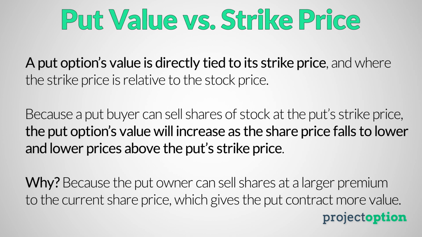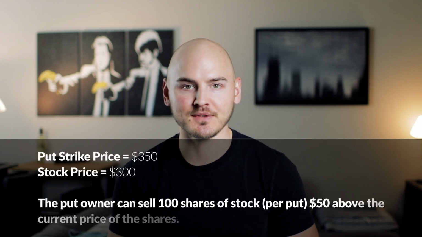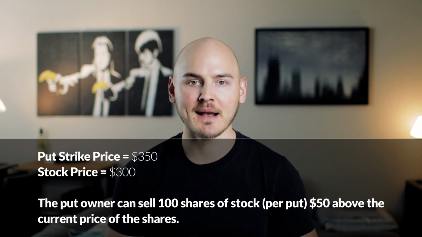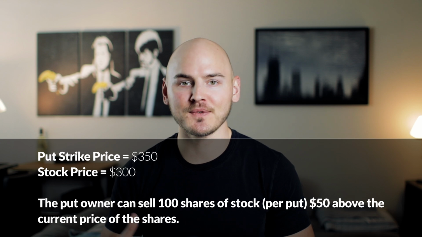If I own a Tesla put option with a strike price of $350 and Tesla shares are currently trading at $300 per share, my $350 put option is going to be very valuable because the ability to sell shares of stock at $350 as opposed to the current share price of $300 is very valuable. More specifically, since I can sell shares of stock $50 above the current market price of the shares, this 350 put option is going to be worth at least $50.